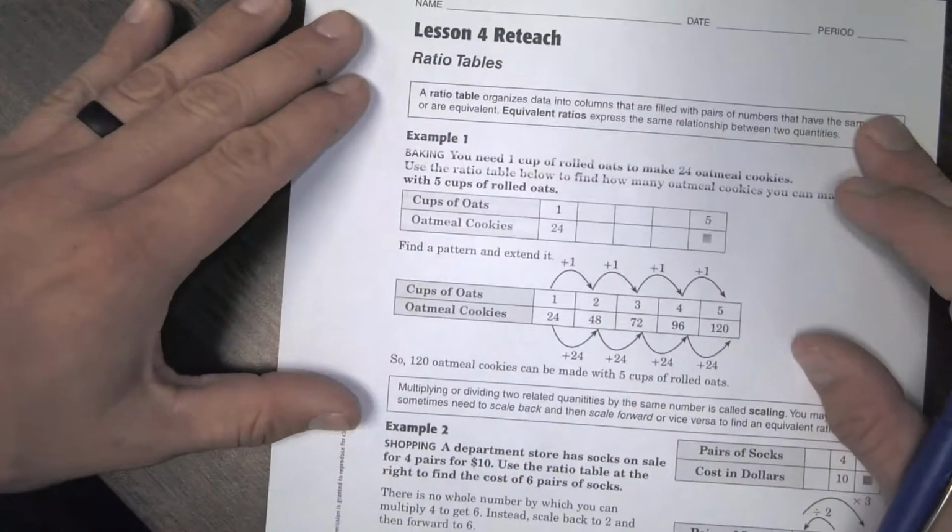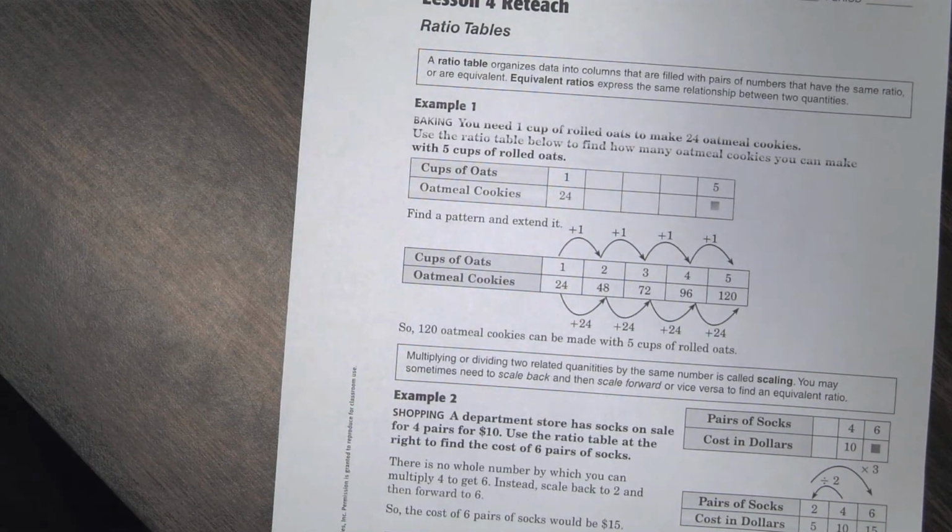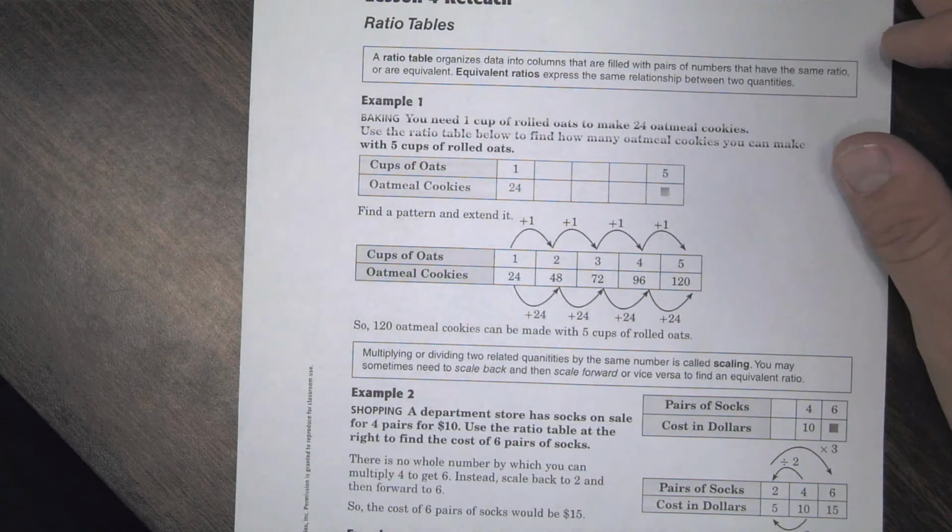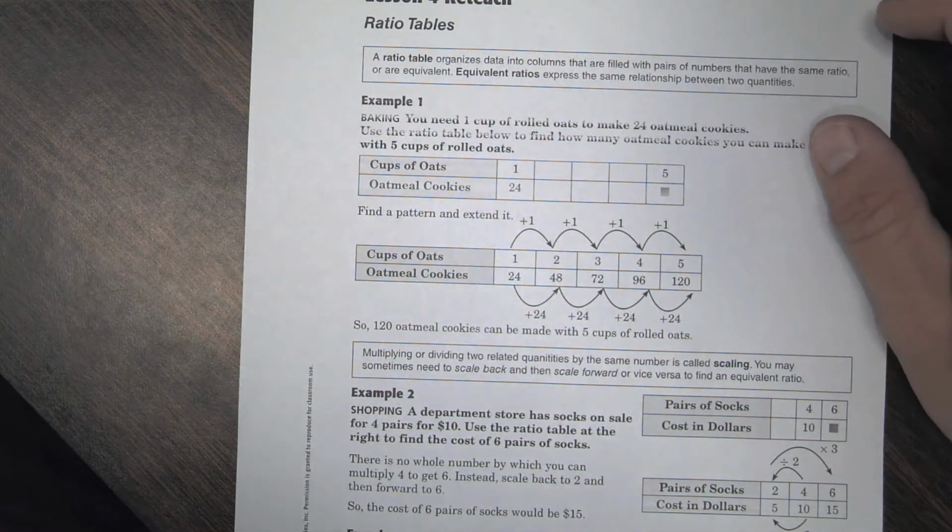So, back on the front side, example number 1. You need 1 cup of rolled oats to make 24 oatmeal cookies. It says use the ratio table below to find out how many oatmeal cookies you can make with 5 cups of oats. All right, so that's what we're trying to get to. So they gave us the rate. For every cup that we put in there, we gain 24 extra cookies, because it's 24 cookies per cup of oats. So, knowing that, every time we add a cup, we add 24 cookies.